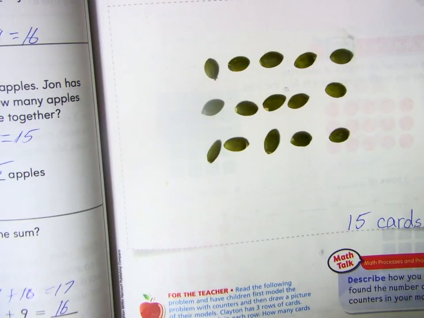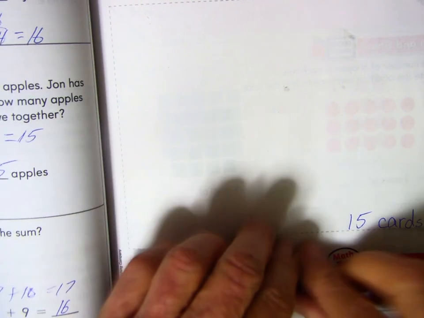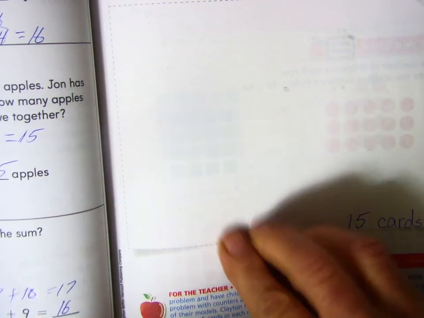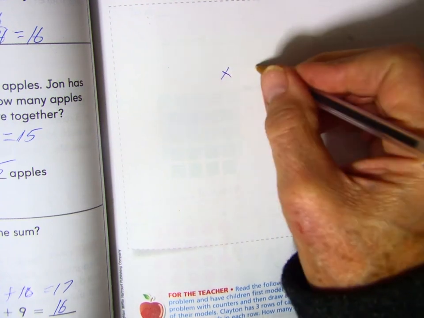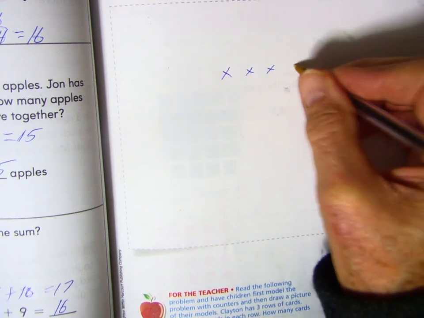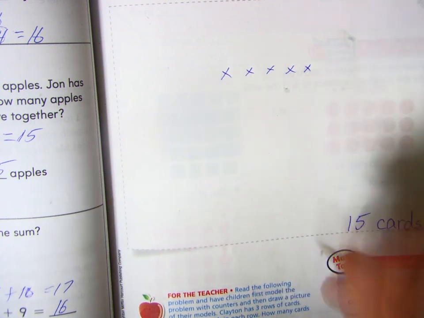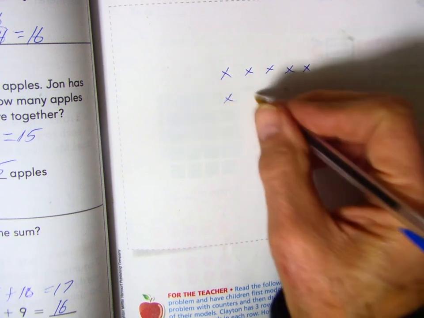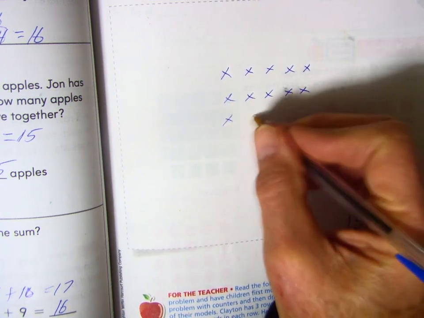Now it says to draw the model now. So I'm going to take the seeds away. And this time I'm going to use X's. Okay? 3 rows of cards. There are 5 cards in each row. I'm going to put 5 X's. Each X stands for a card. There's a row. 5 cards or 5 X's. But I want 3 rows. So I'm going to make another row. 5 X's. And 1 more row. 5 X's.